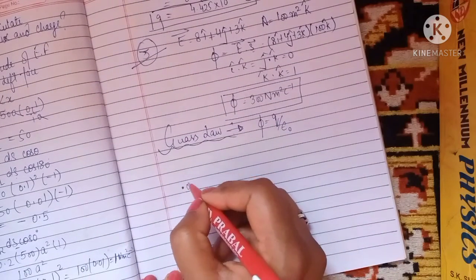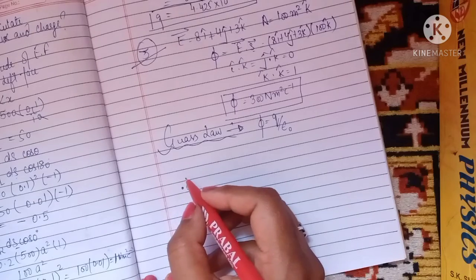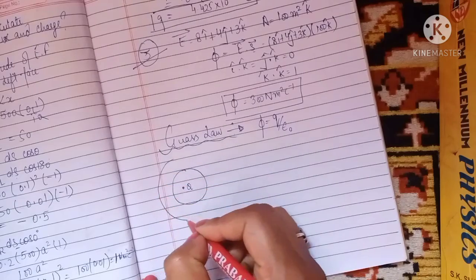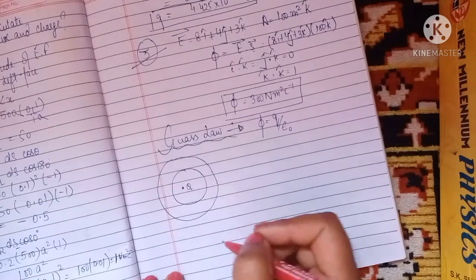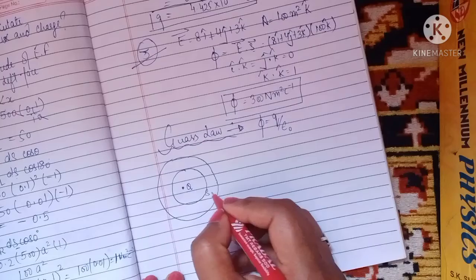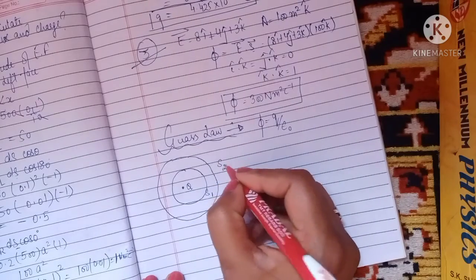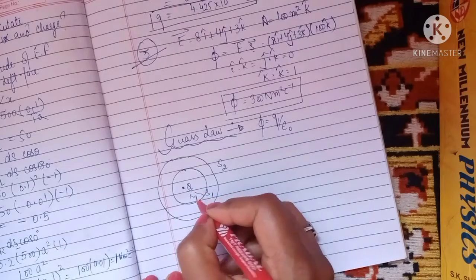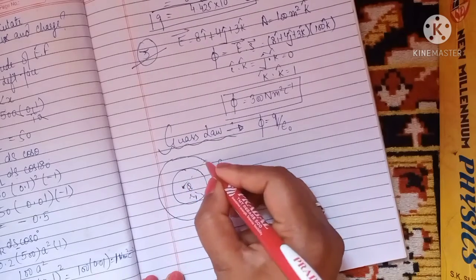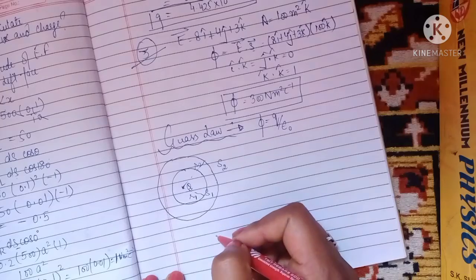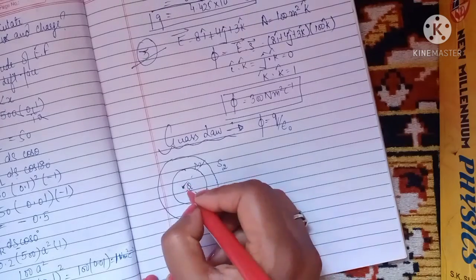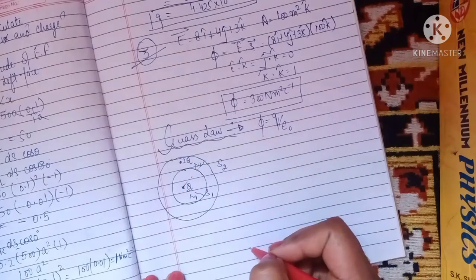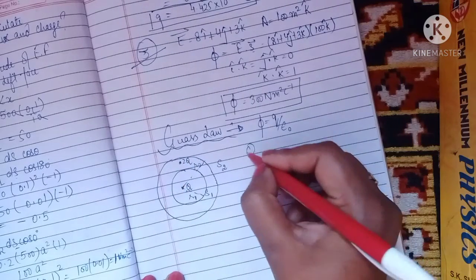Let's say we have a charge plus Q that is present at the center of the sphere. There are two spheres that are concentric, that means the center is the same, right? These are the concentric spheres. This is your first surface S1, and this is your second surface S2. Here is the radius. The first one has radius R1, and the second one has radius R2, right? Now the charge Q is present on S1, whereas the charge 2Q is present over the second surface, right?